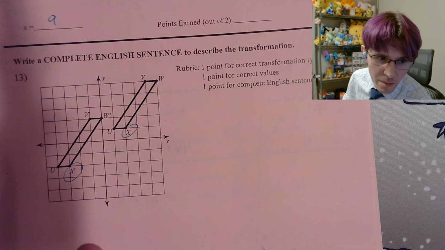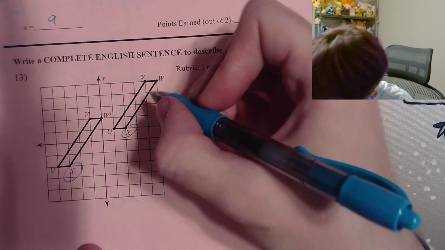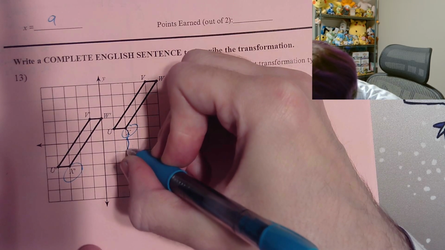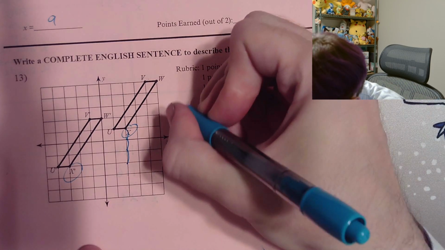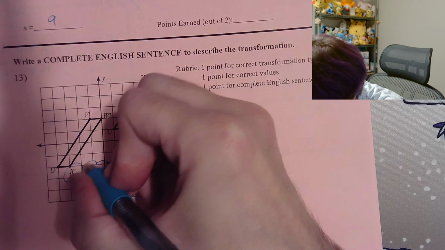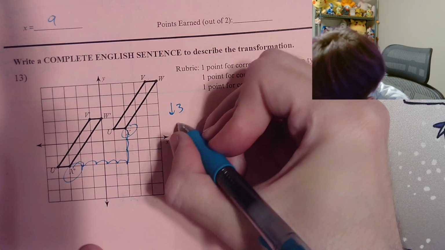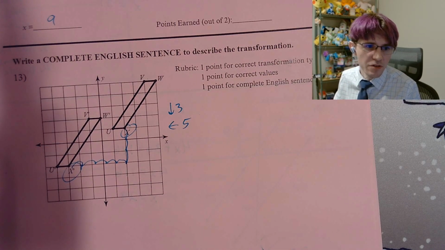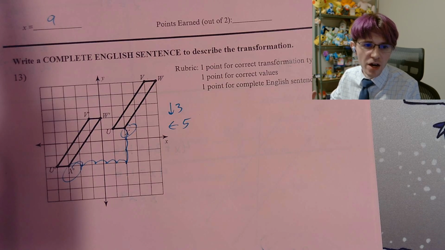Remember, you're moving from x to x prime, and we're going to count how far it is. It's going to be 1, 2, 3, so it's down 3. And then 1, 2, 3, 4, 5. It moves 5 to the left. Please be careful. You can't do it the other way. You can't say that it's up 3 and to the right 5.